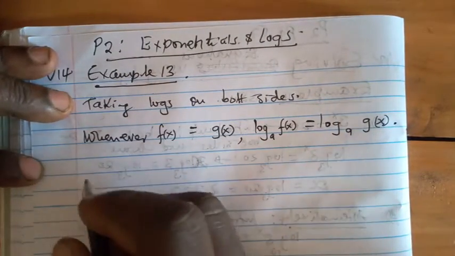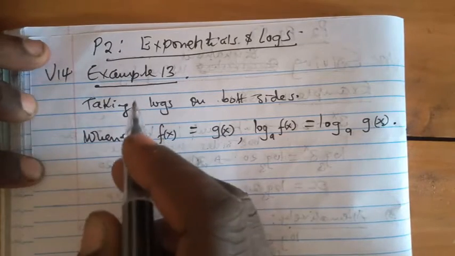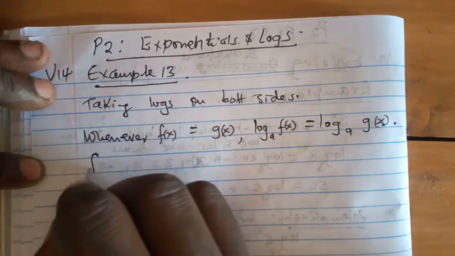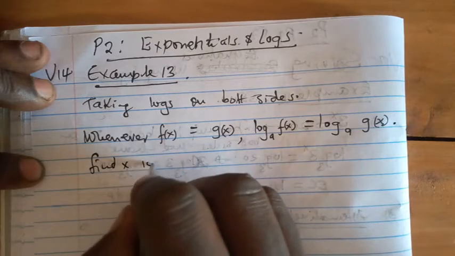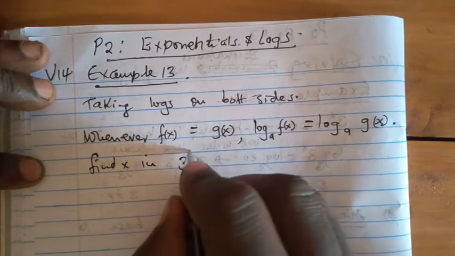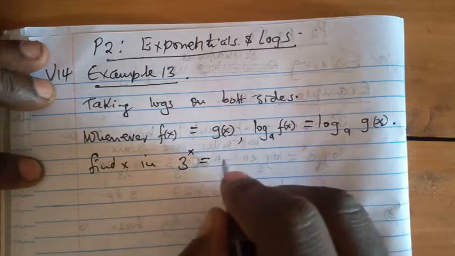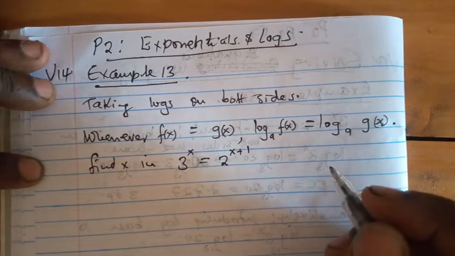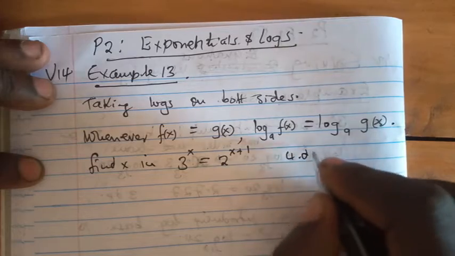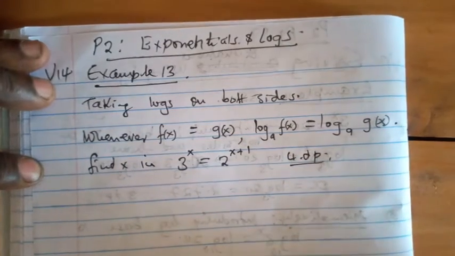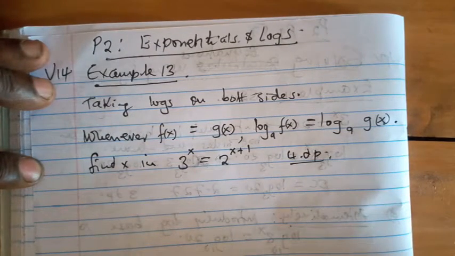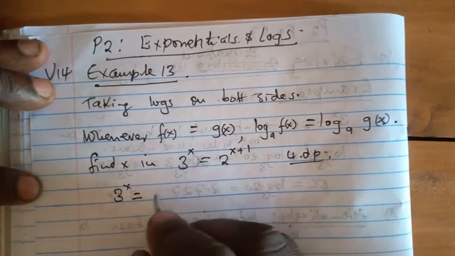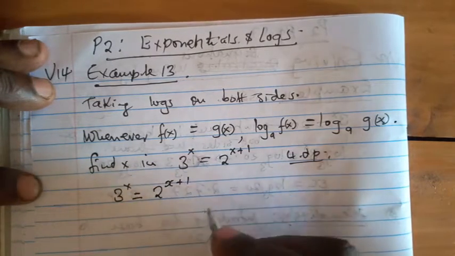Having said that, let us look at example 13: find the solution to the equation. In other words, find x in 3 raised to power x is equal to 2 raised to power x plus 1, giving your answer to 4 decimal places. So we are faced with 3^x equals 2^(x+1).